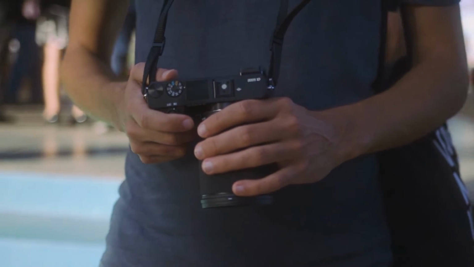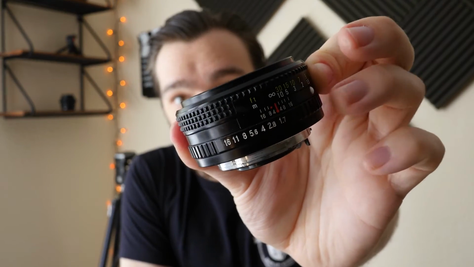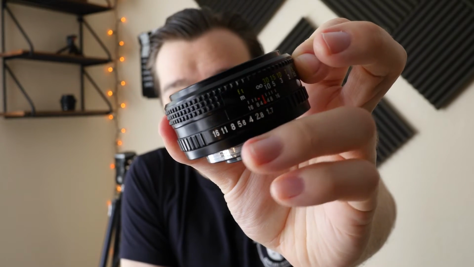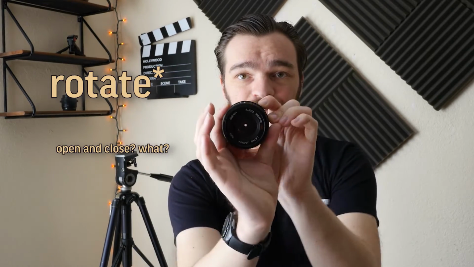But when you're dealing with most consumer cameras and most consumer lenses, you control the aperture through the camera body itself. For the sake of this video, I wanted to use a vintage lens because it's easier to demonstrate what aperture is when you can control it directly on the lens. So the aperture ring is this bottom ring right here with all of those white numbers along it. When I open and close the aperture ring, the aperture inside of the lens opens and closes.